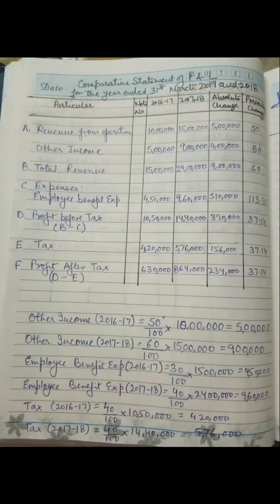The question has already been solved by me. As you can see, the columns which I have prepared are equivalent to the previous one, like in a comparative balance sheet. Here also there is a column for particulars, note number, and initially a column for the previous year, then for the current year, and after that columns for absolute change and percentage change.